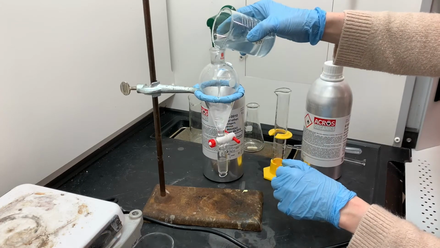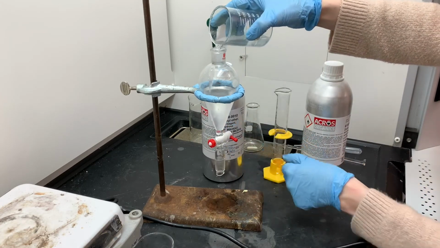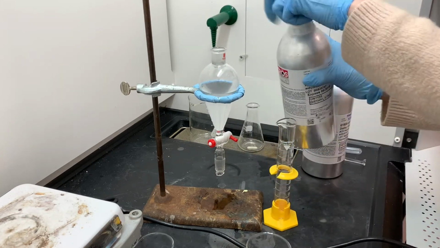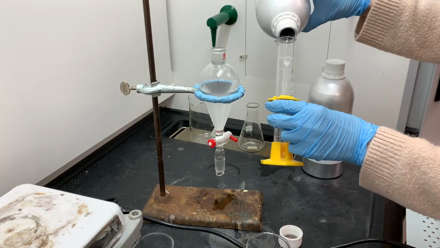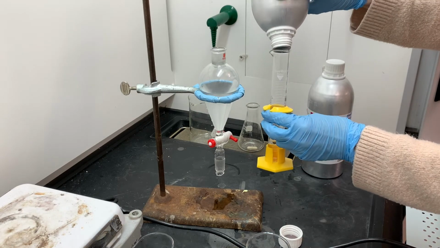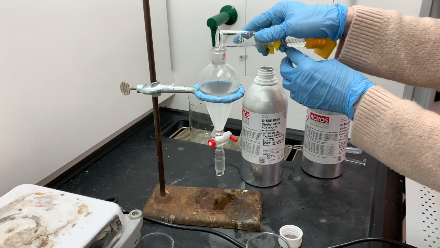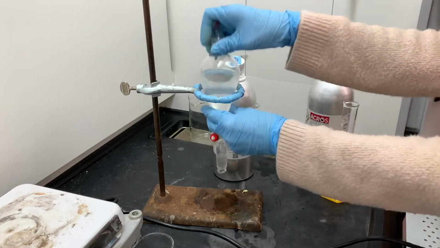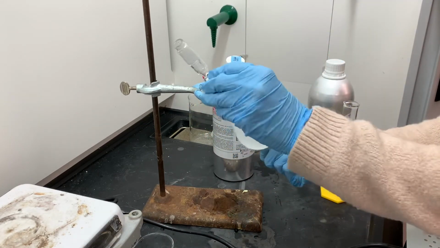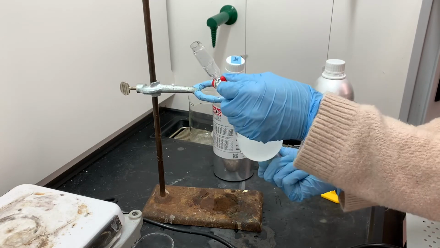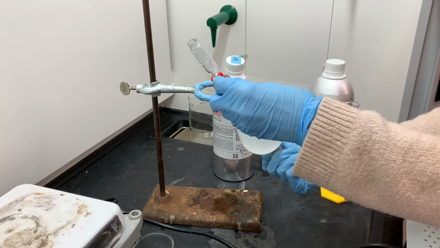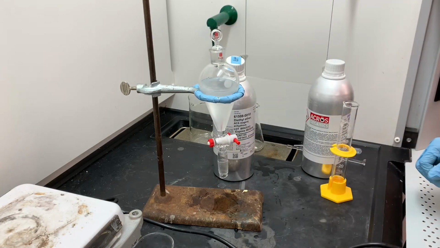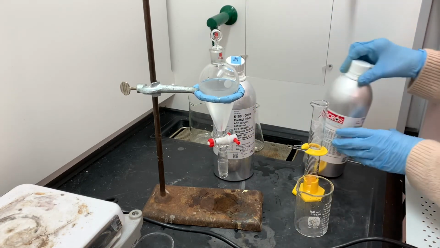The aqueous layer going back into the separatory funnel again, and doing a second round of extraction with ether, using, again, another 20-ish milliliters for this extraction, repeating the process. And just one more time, the goal here is to remove any product that may not have been transferred into the ether layer in the first round.